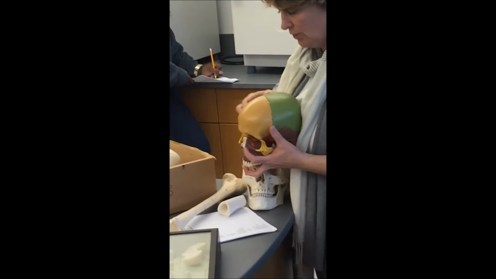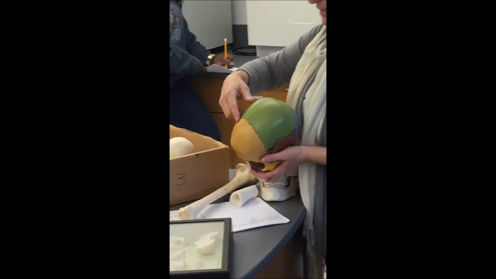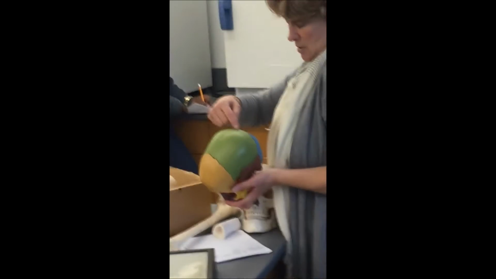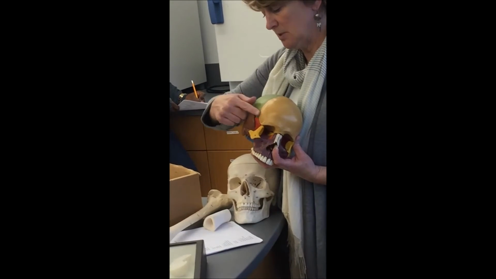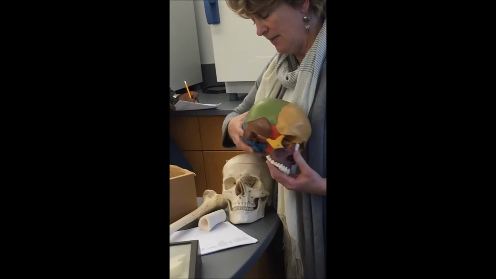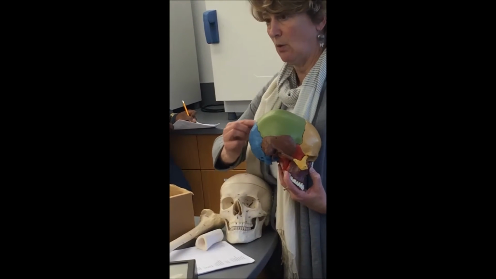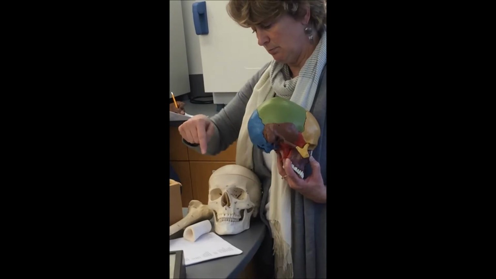So this is the coronal suture. This is the sagittal suture. This is the squamous suture. Squamous means flat. And this is the lambdoid suture. Lambdoid. Yep, I'm just reading right from the staple packet here.